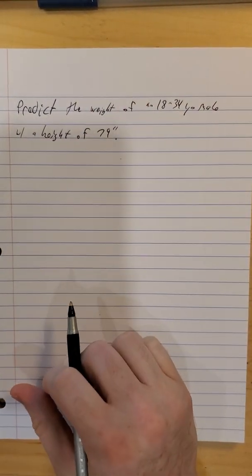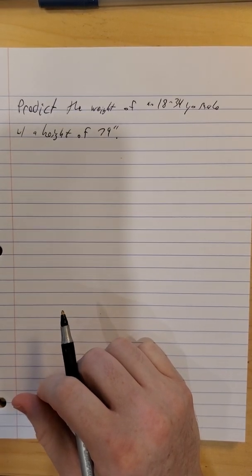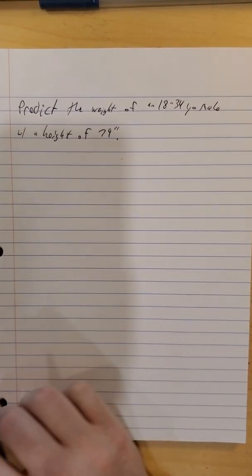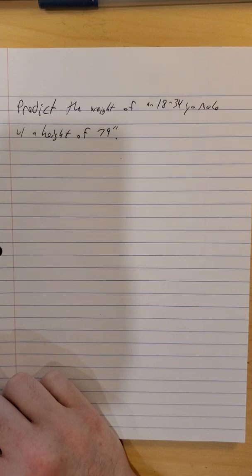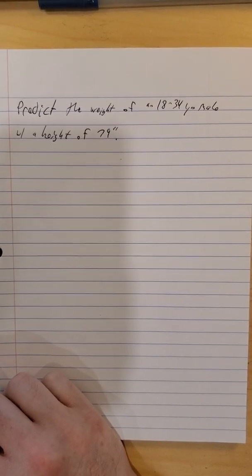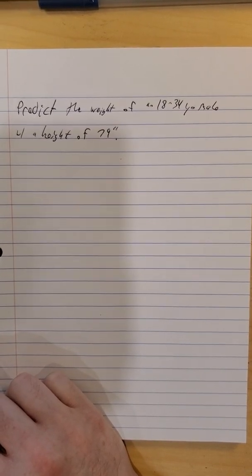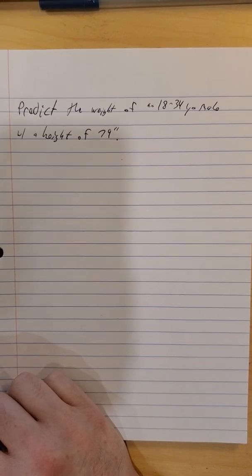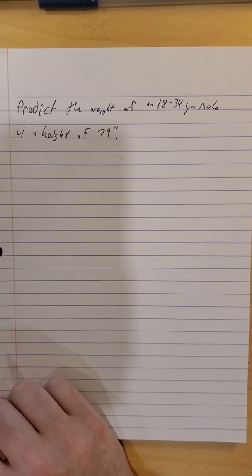So that is another important thing to do in stats. You do want to stay close to your data. So our data went all the way up from 64 to 78. So 79, 80 inches, that would be reasonable. You want to stay, again, pretty close in.